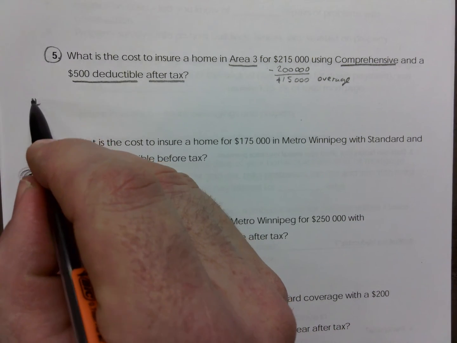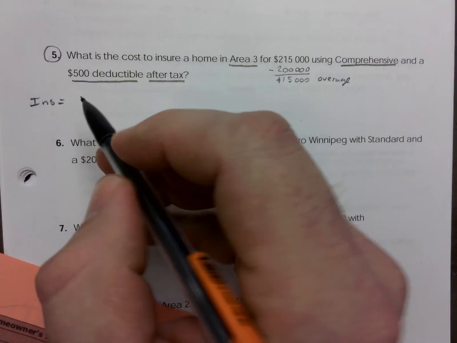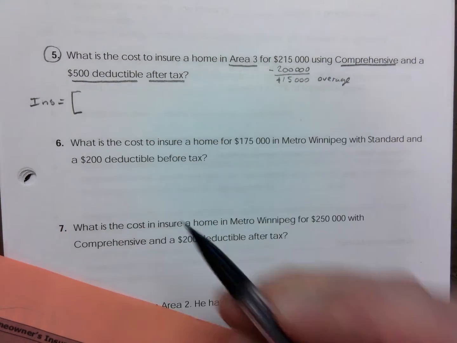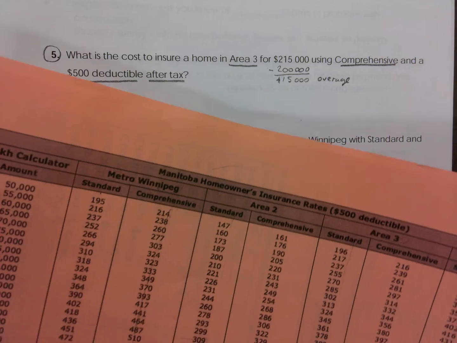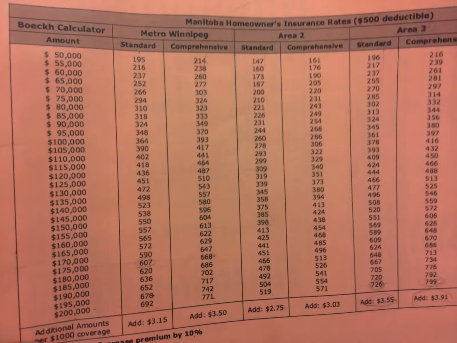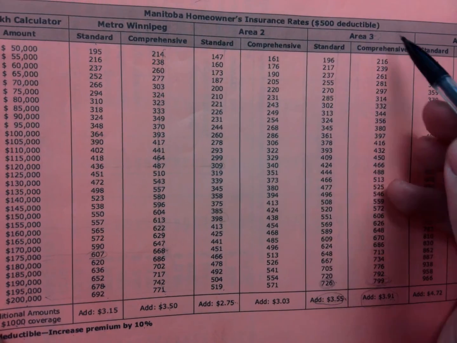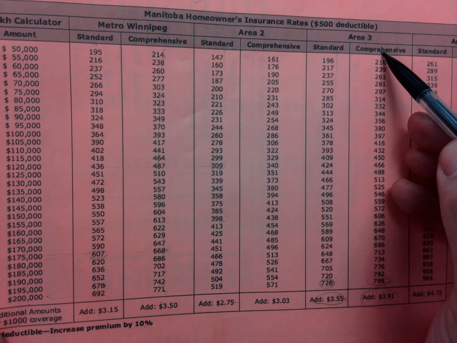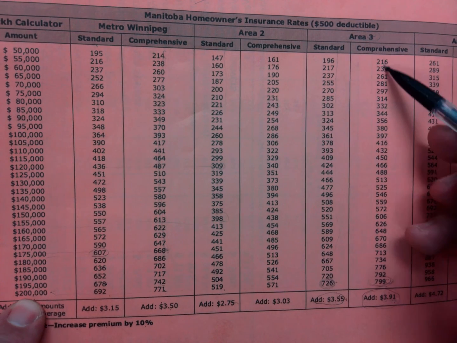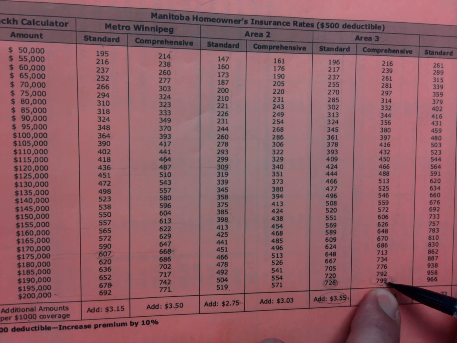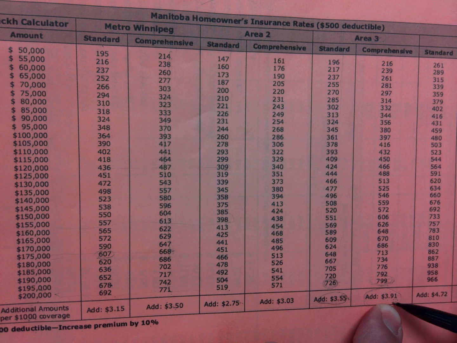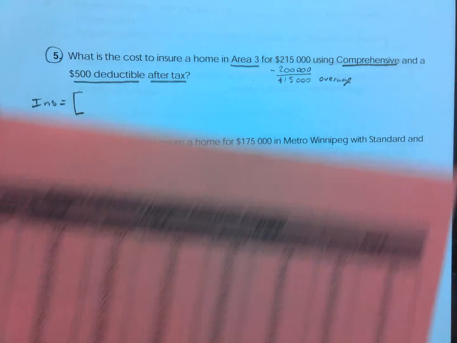So I'm going to start my insurance here. I'm going to get that table rate. We're in area 3, comprehensive. So area 3 is right here. I go to comprehensive. I need to go to the max for sure. $799, and then $391. I'm going to remember both of those.